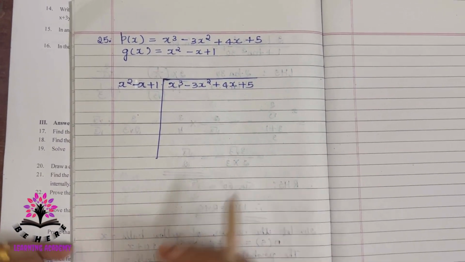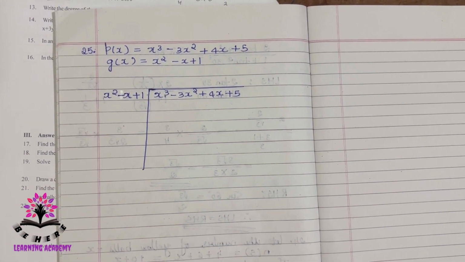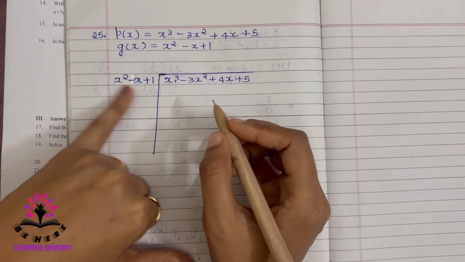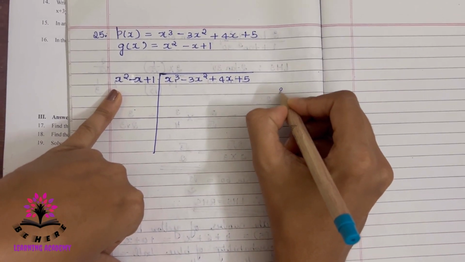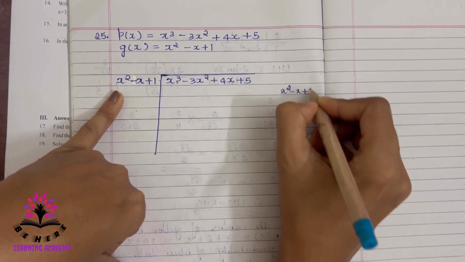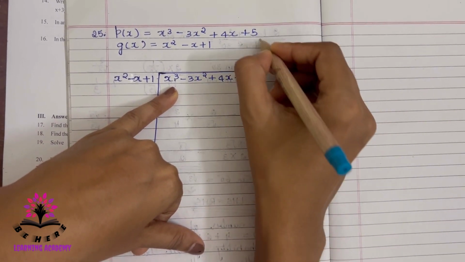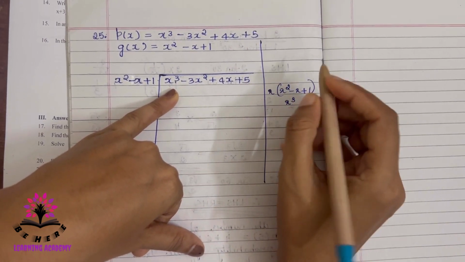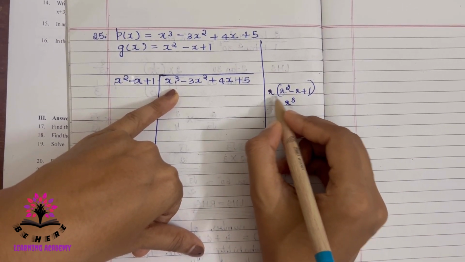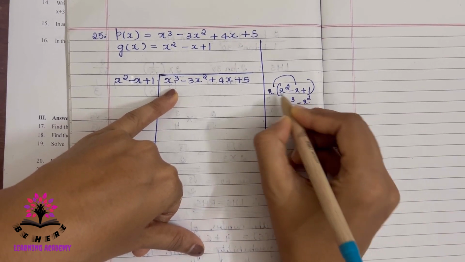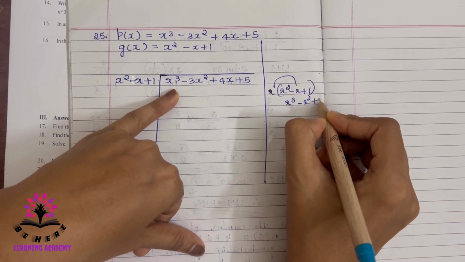Next is divide p of x by g of x, and write the remainder and the quotient. Let us begin. So they have given x square minus x plus 1 and the answer should be x cube. So you need to multiply the term by x so that the answer will be x cube. Next term will be minus x square plus x.